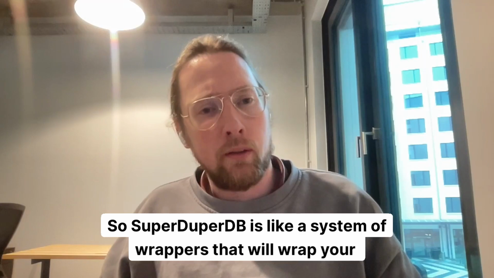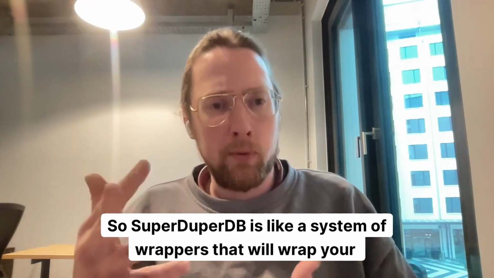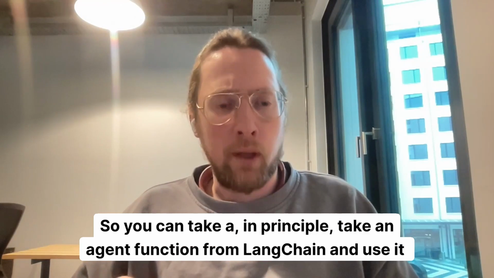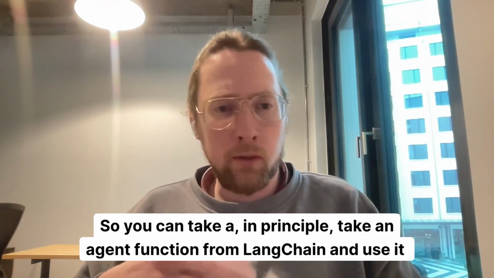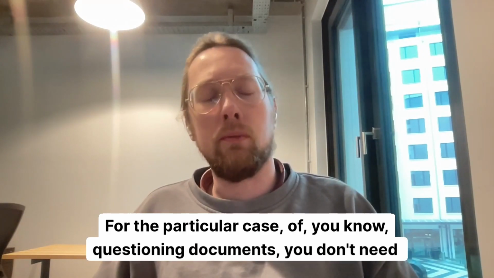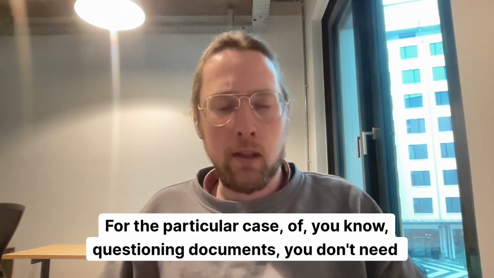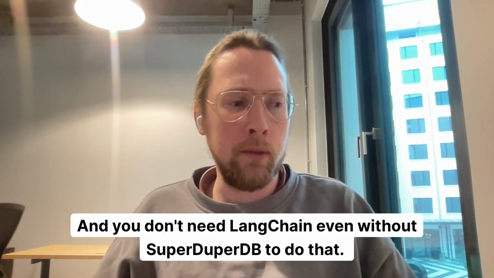SuperDuperDB is like a system of wrappers that will wrap your functionality. So you can in principle take an agent function from LangChain and use it together with SuperDuperDB to question your documents. You don't need LangChain to do that. And you don't need LangChain even without SuperDuperDB to do that.